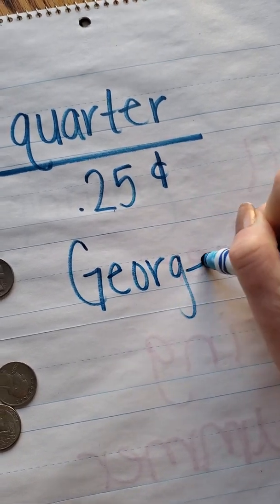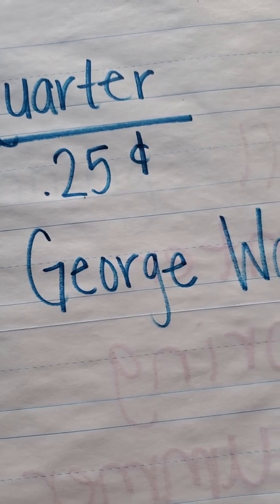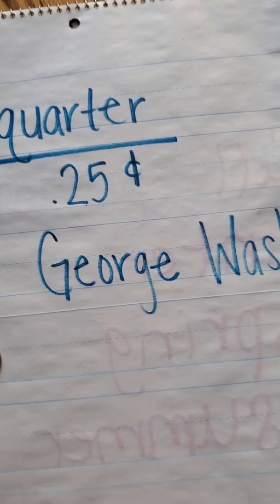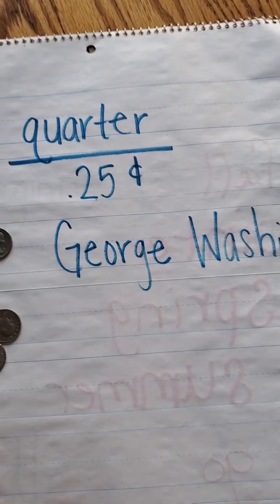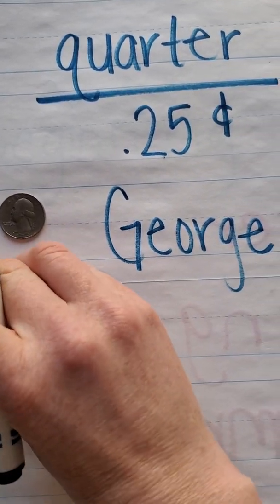George Washington, who you're also learning about in social studies. He was the first president of the United States, George Washington. He is on the head side of the quarter. How about the tail side?